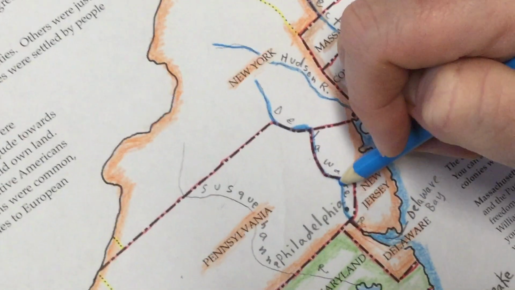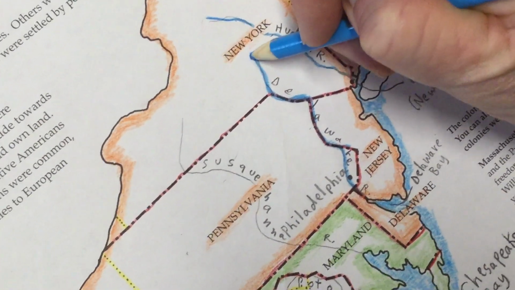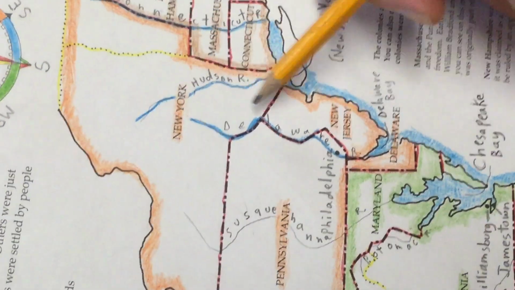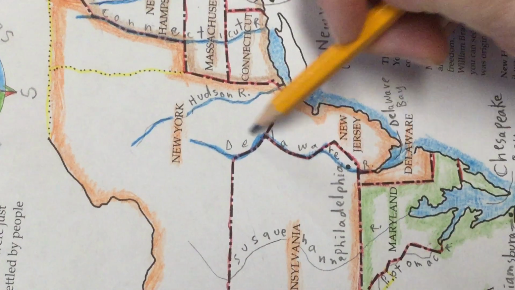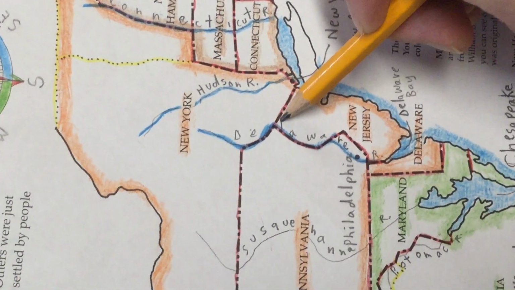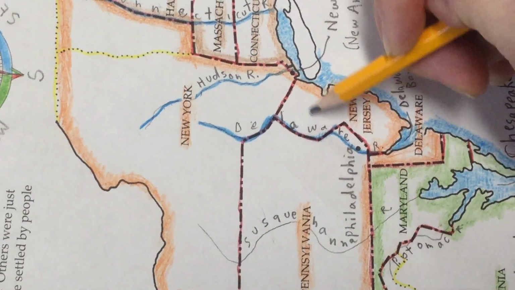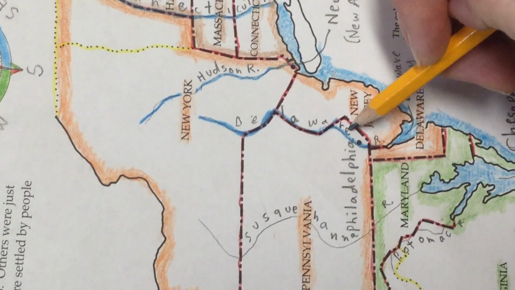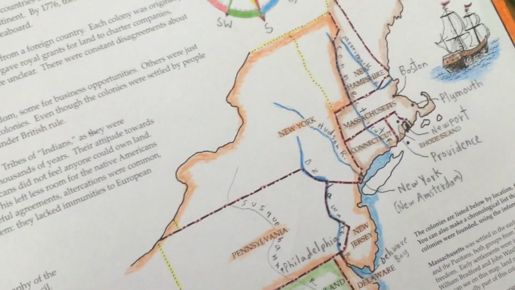Yeah, there it is. That's approximately the location I want. And this one I also spaced the letters out a little bit because it's got quite a bit of room there. Delaware R. River. That's the Delaware River. And I'll check that off my list.